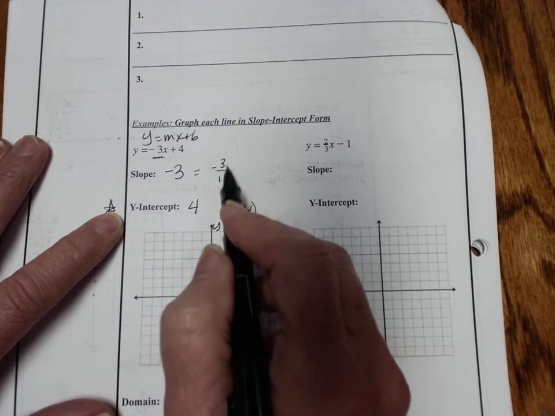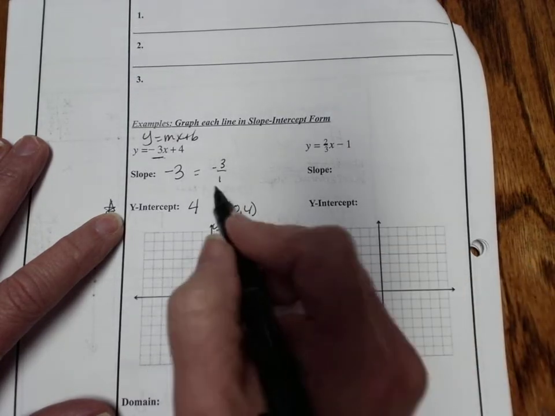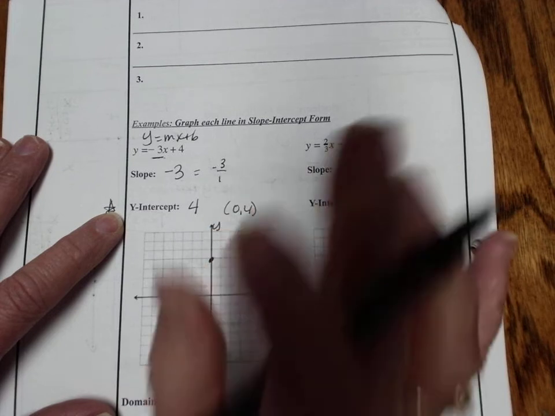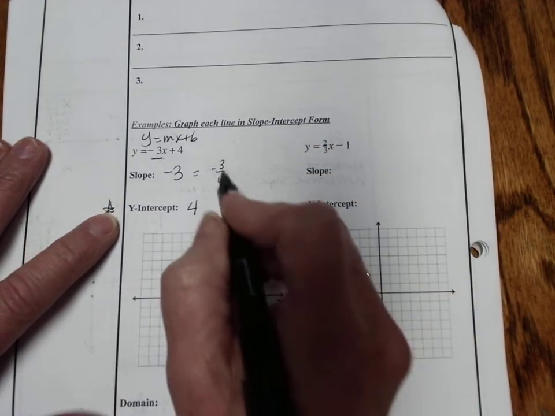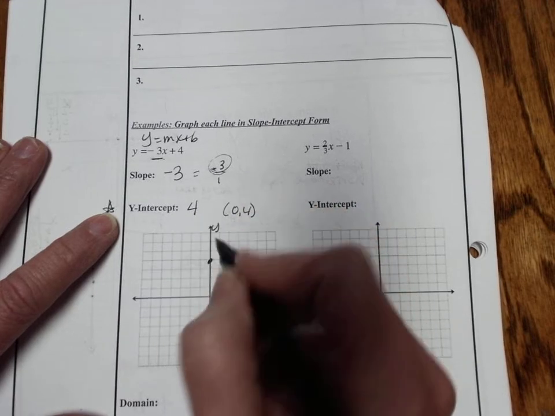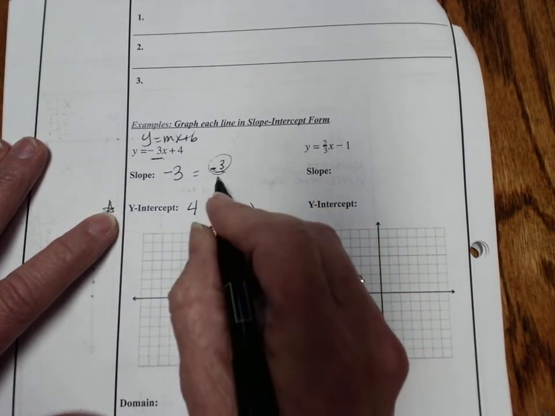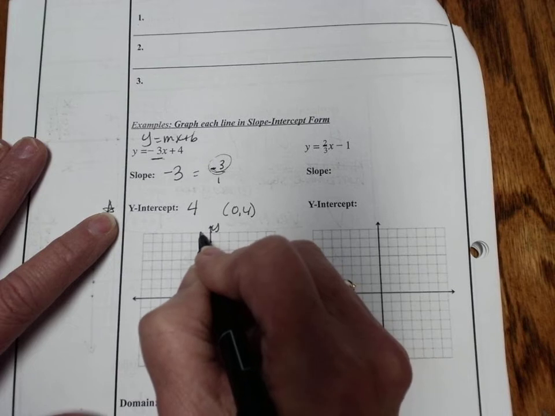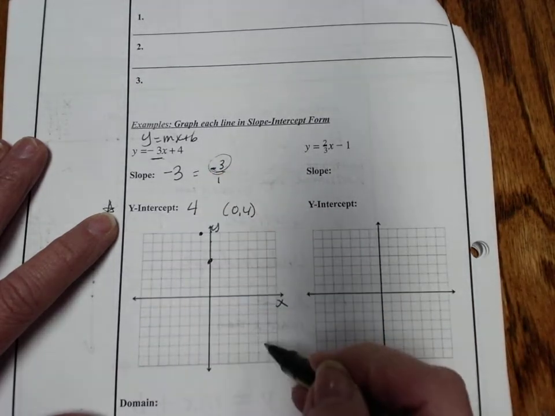Then your slope is a negative 3 over 1, which means now it's a negative slope. This is a negative slope. So I know my line has to go downhill. This top number means I can go up 3, 1, 2, 3, but I'm going to go over 1, and I'm going to go to the left because I know I need the line to go downhill.